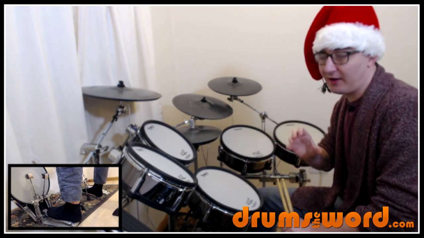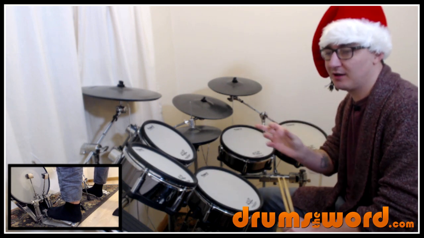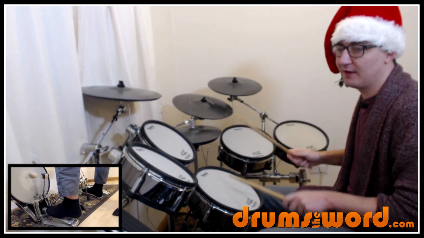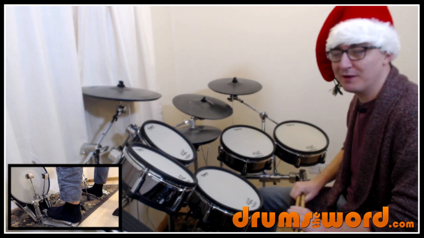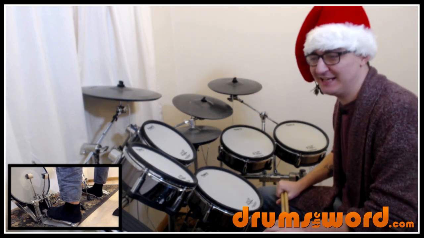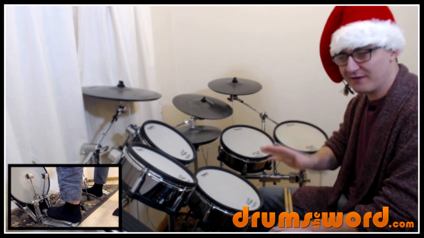So the next 3 lines of chorus 3 are exactly the same structure, 10 bars, the last 2 bars, 1 and 2 and 3 and 4 and 1, 2, 3, 4. And then the very last 2 lines with the "It's Christmas" bit at the end. We got 4 bars of that groove.